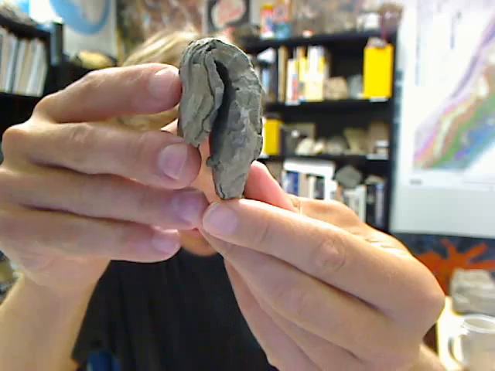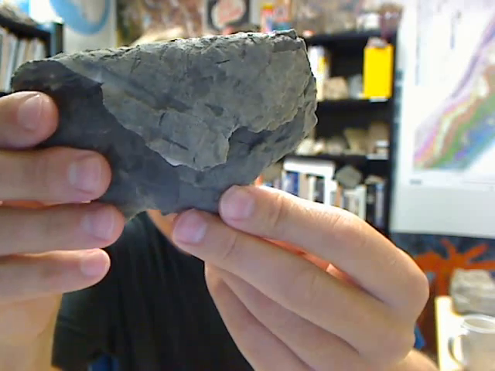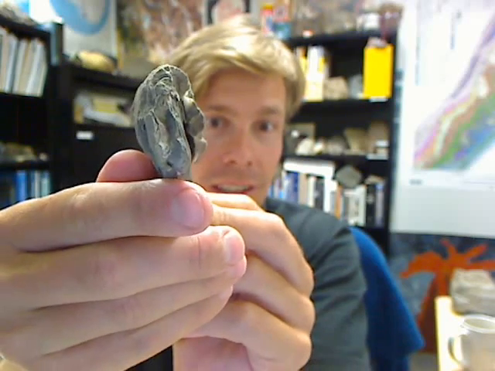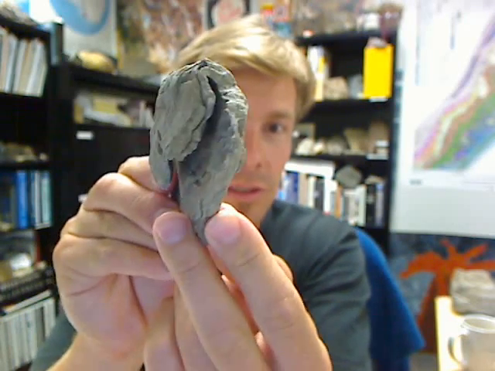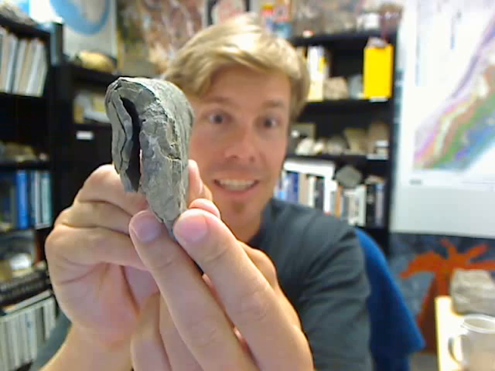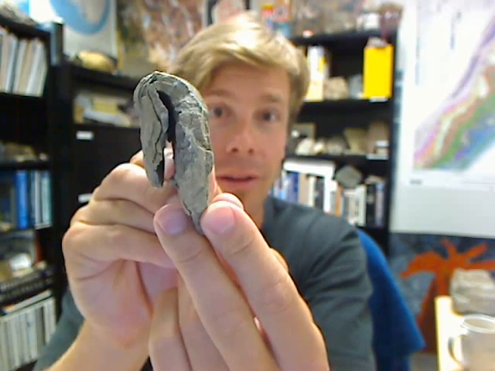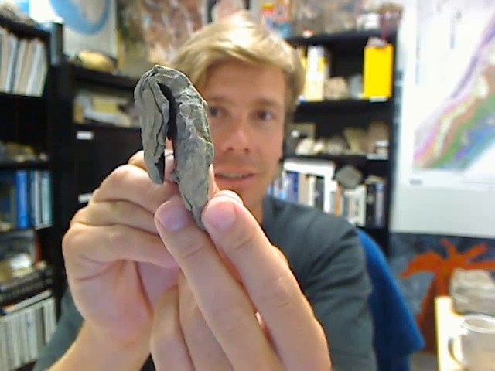So looking down the axis of the fold there, looking at one of the limbs, and looking down the axis again there. I think probably it's most exciting looking down it this way. You can see that the two limbs of this fold are parallel to one another. That's a condition we call isoclinal folding. Let's see if we can now focus back on me.